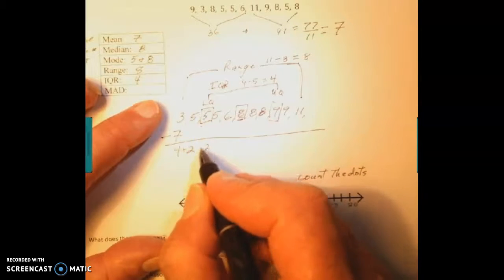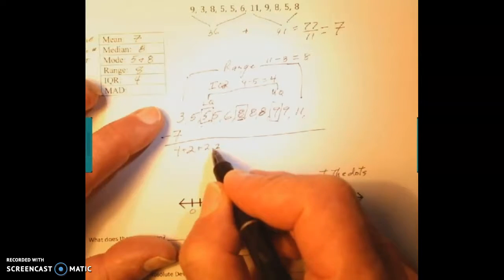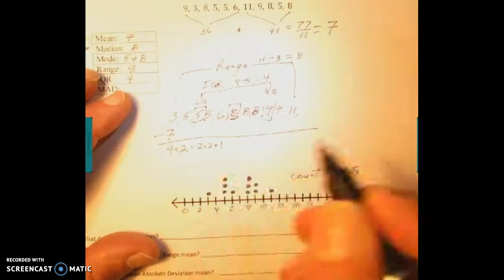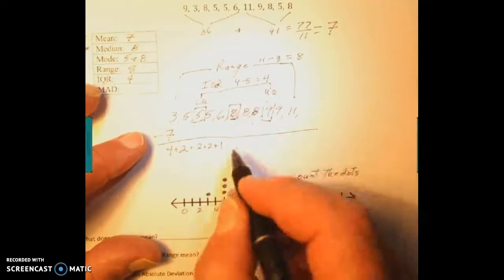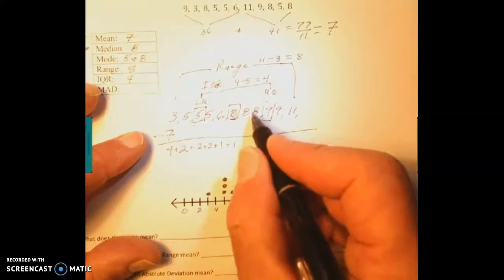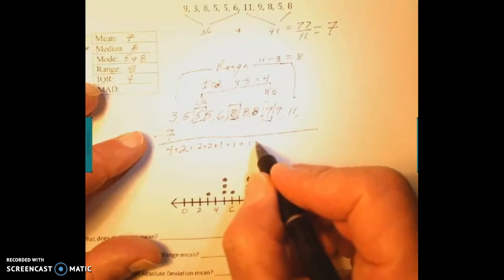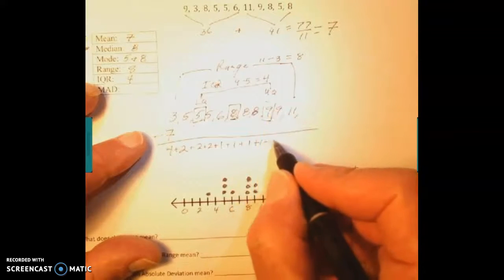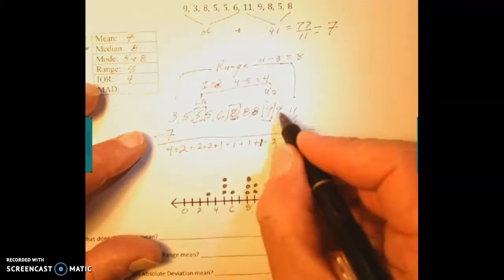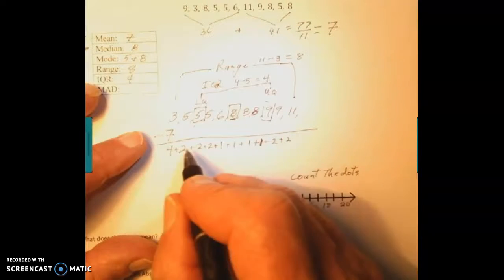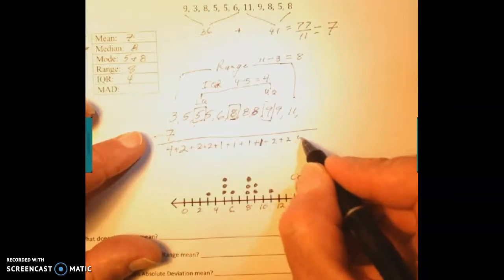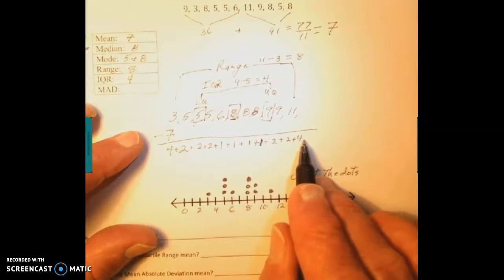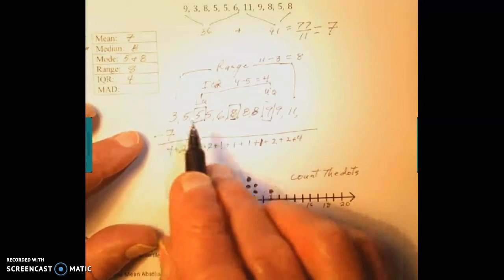Again, another 5, that would be another 2. Another 5, that will be another 2. 6 minus 7 would be -1, positives only. 8 minus 7 is also 1. 8 minus 7 is 1. 8 minus 7 is 1. Okay, 9 minus 7 would give me a 2. And then 9 minus 7 is a 2. 11 minus 7 is 4. That's how far each of my data points is away from my mean.